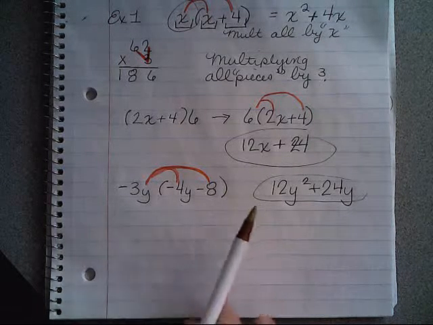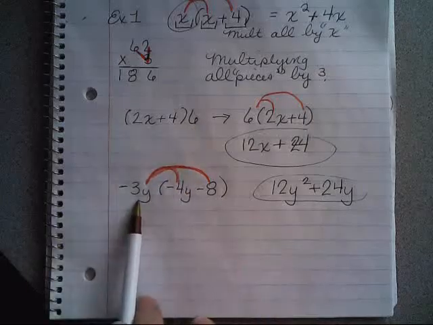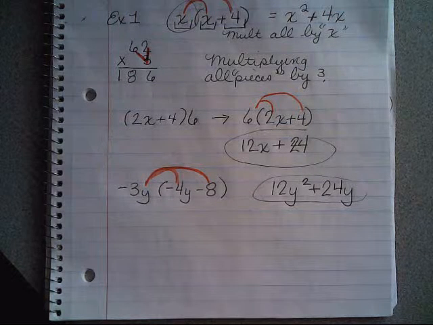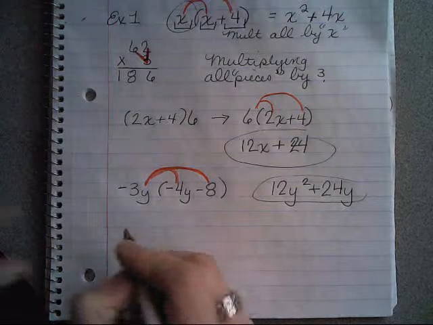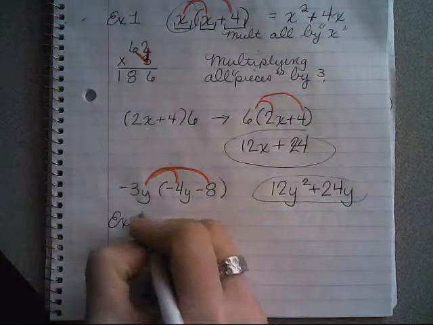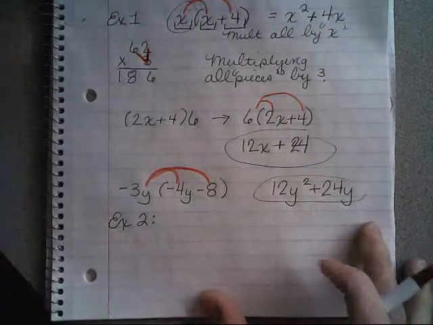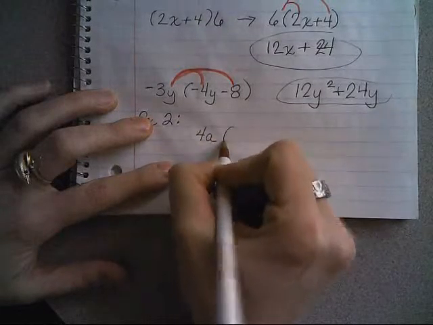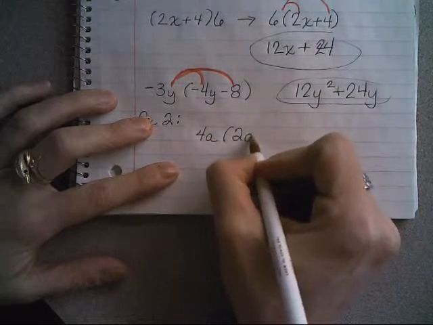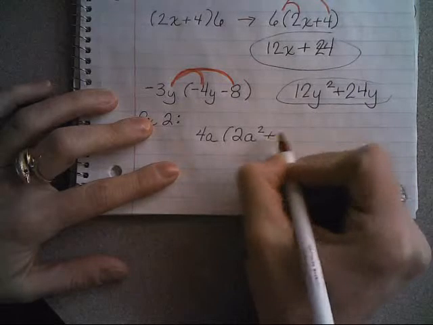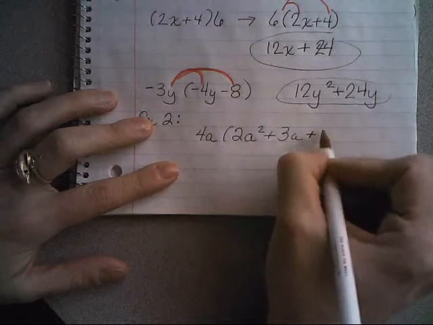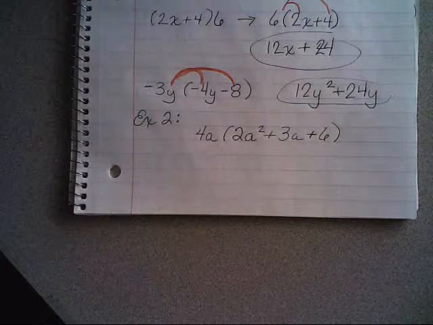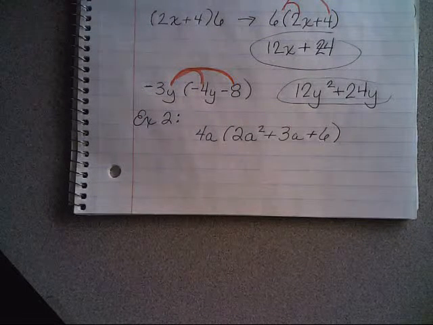So this was a single item multiplied by a binomial. So a monomial multiplied by a binomial. What if, like in example 2, I gave you a single item multiplied by a trinomial? Instead of having 2 little rainbows, now you'll have 3.